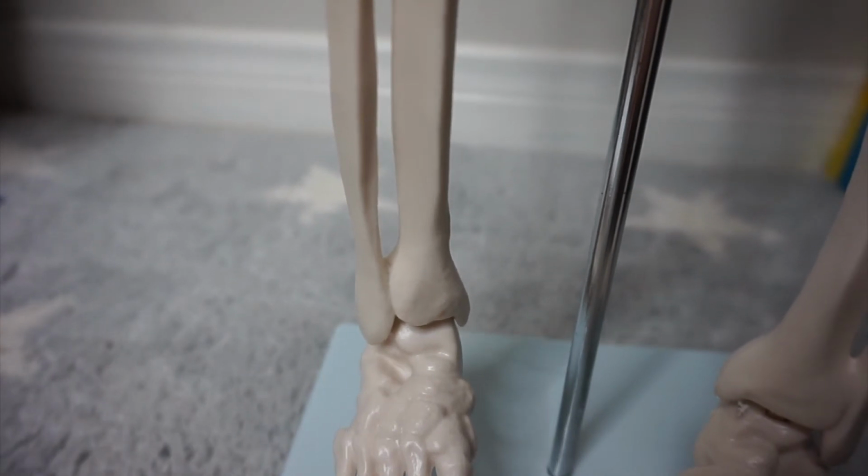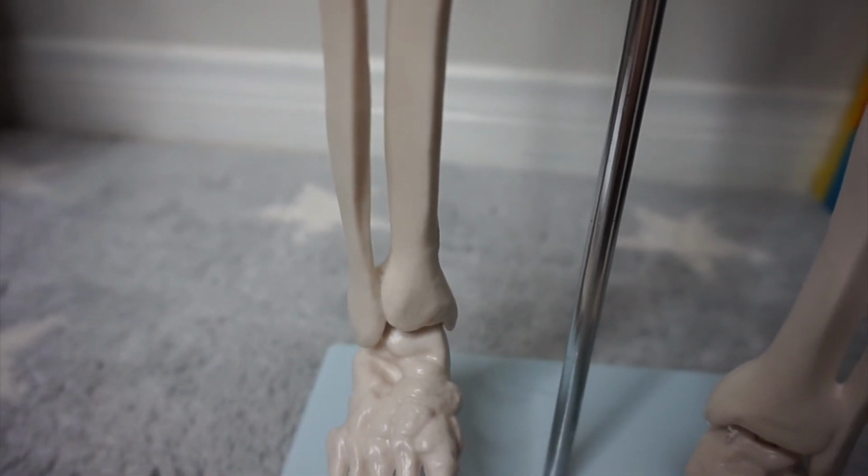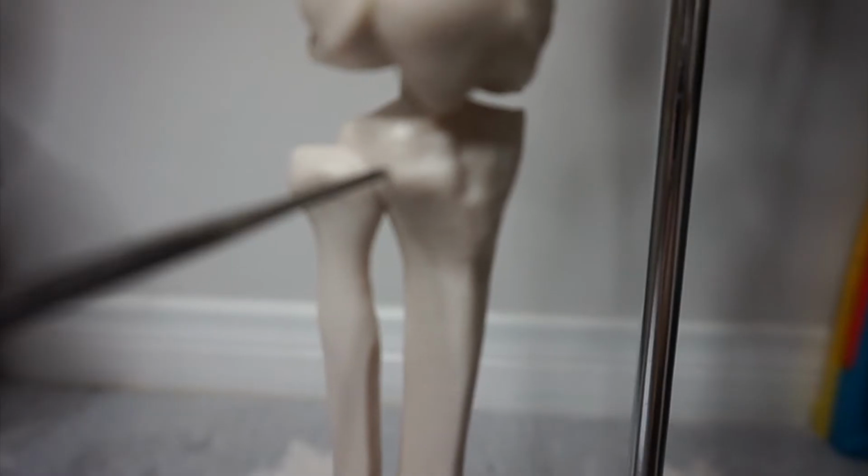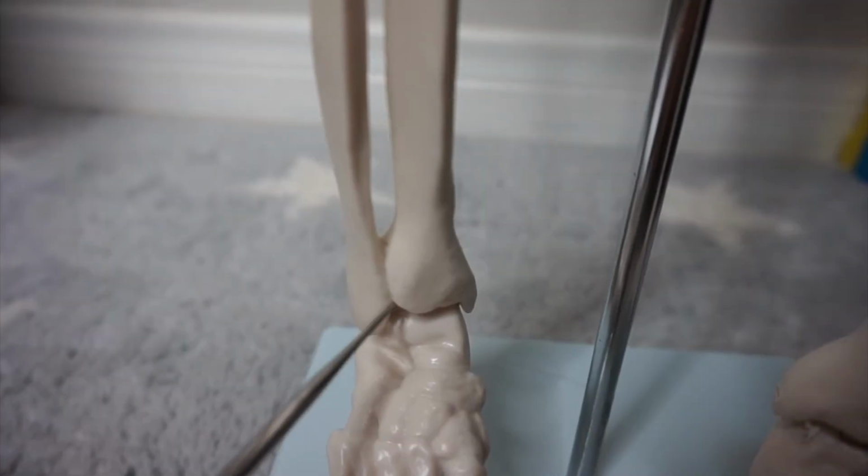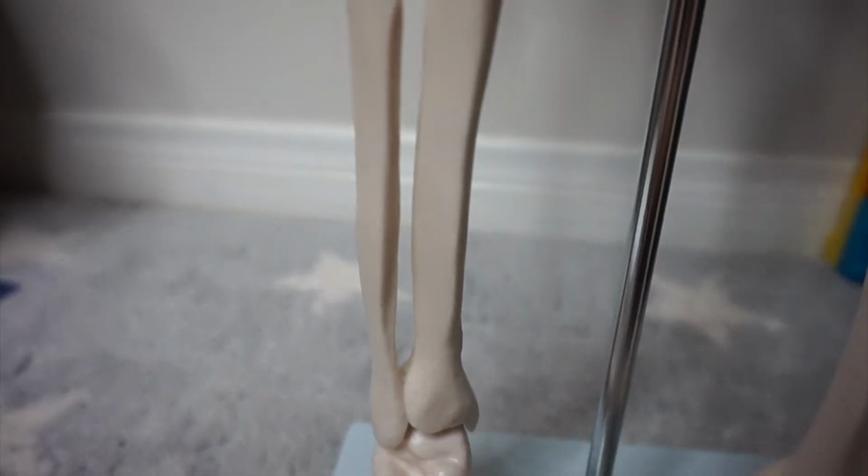The proximal and distal tibiofibular joints, the proximal here and the distal here. The head of the fibula is right here. The lateral malleolus of the fibula is here.